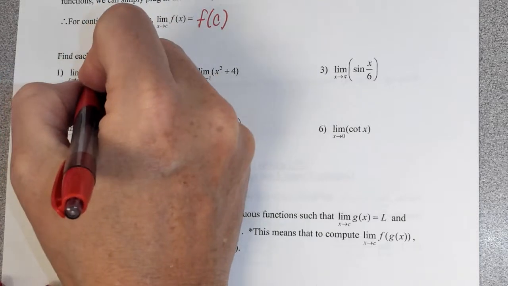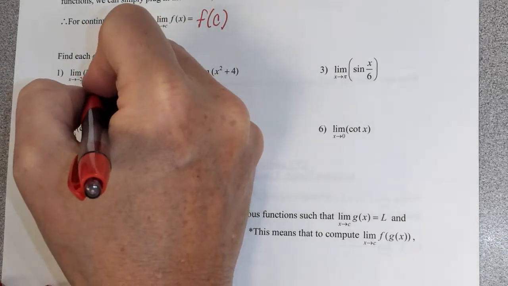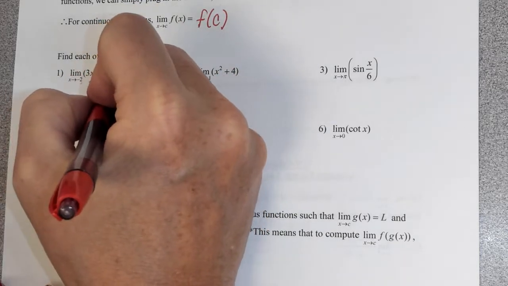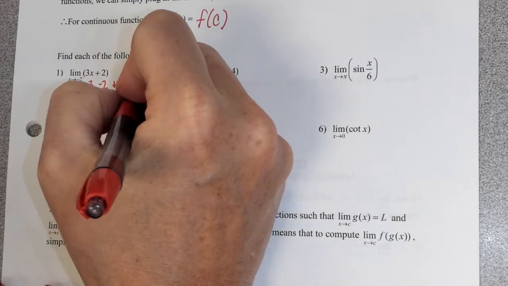So I have 3 times 2. Oh, that's a negative 2. 3 times negative 2 plus 2. So negative 6 plus 2 is negative 4.